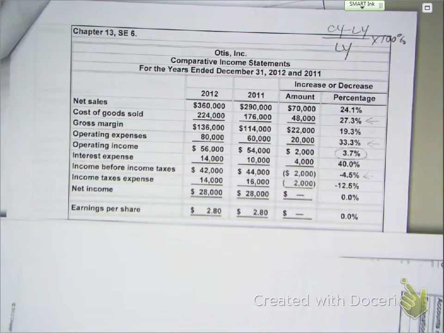So again, even though our sales went up, we weren't able to increase the sales price by so much when our operating expenses and cost of goods sold are going up by more. Okay, so bad trend. Interest expense also went up greater than our sales. So while the company had an increase in sales, their profitability percentage-wise stayed the same.